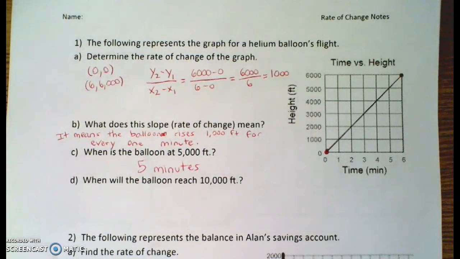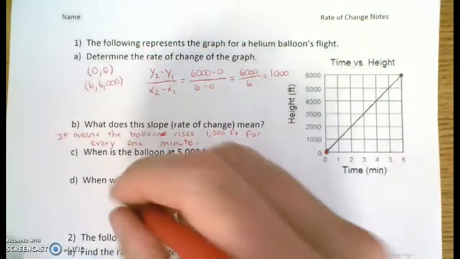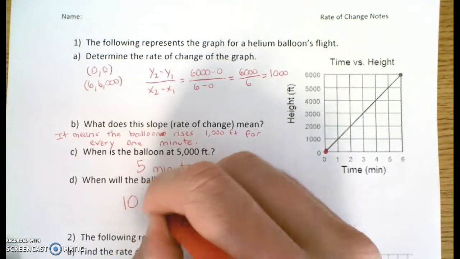When will the graph or the balloon reach 10,000 feet? So the graph doesn't show us that, but if we use our modeling, this line would continue on, and it looks like as you go up 1,000, you go over a minute, and that's what we calculated with our slope. So up 1,000 would be 7,000 to 7 minutes, 8,000 to 8 minutes, 9,000 to 9 minutes, so that means 10,000 is going to be at 10 minutes.